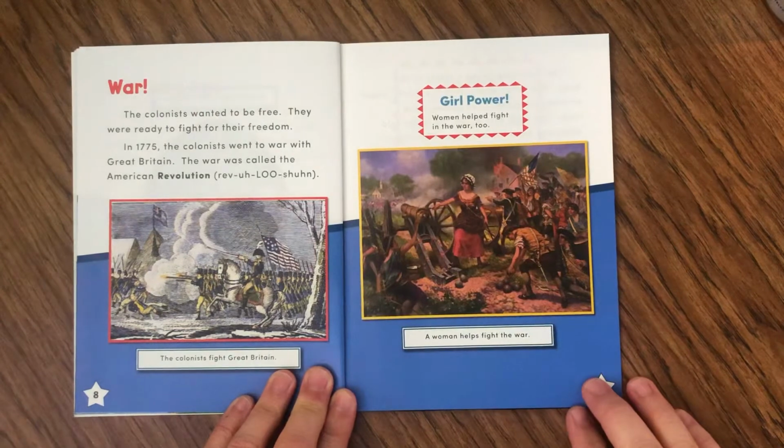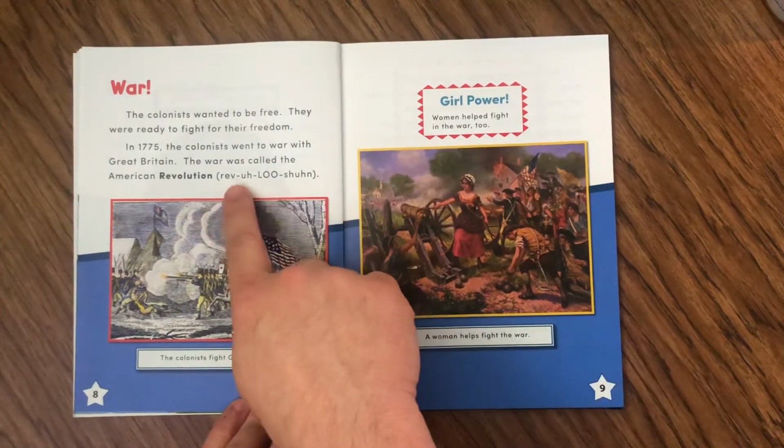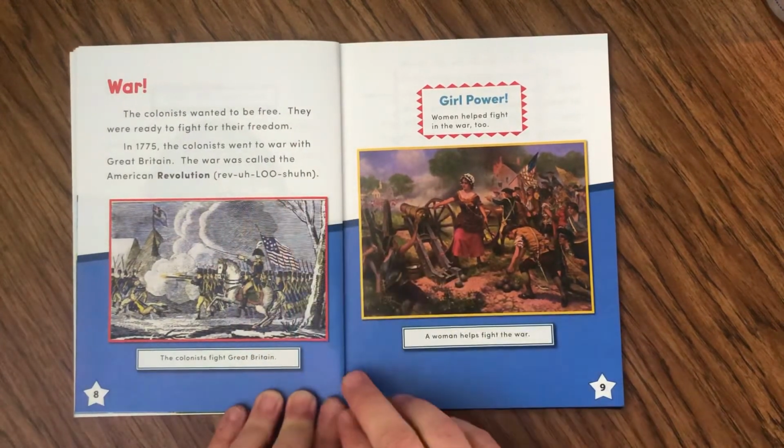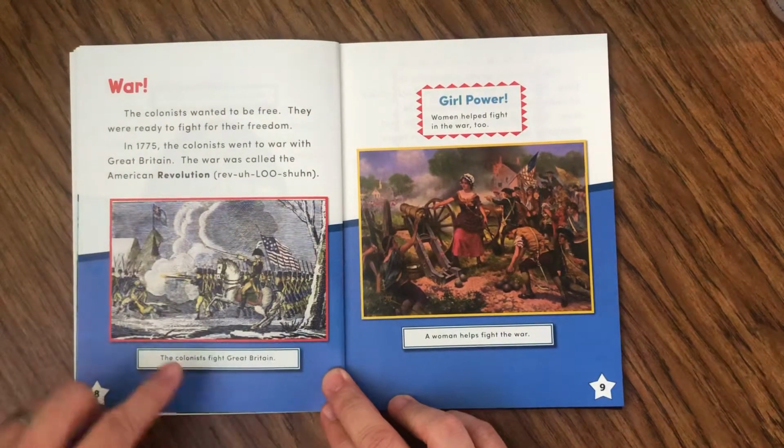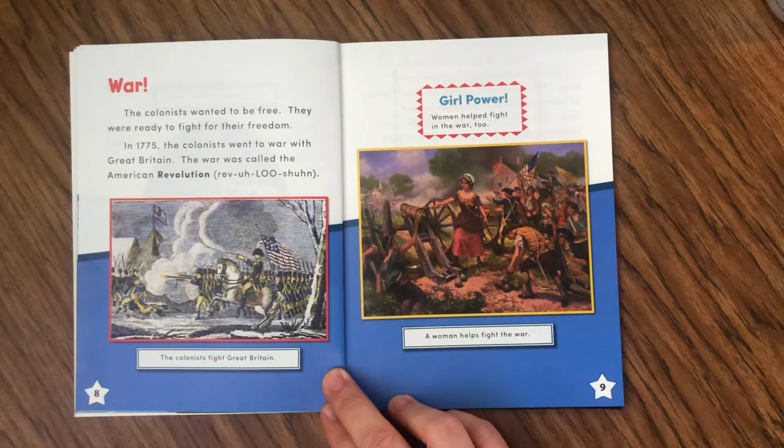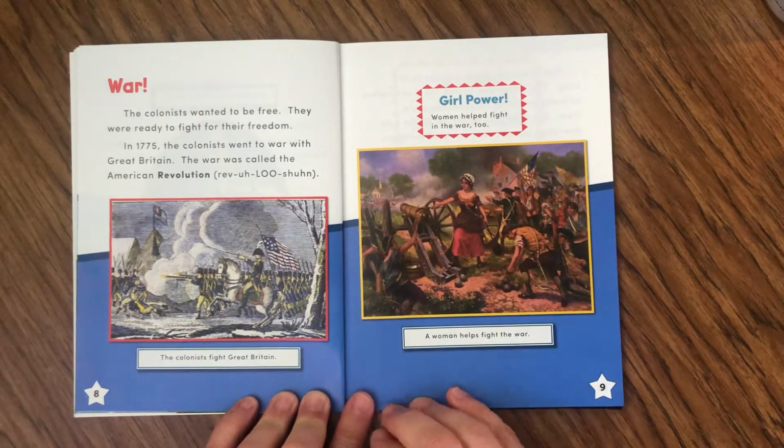War. The colonists wanted to be free. They were ready to fight for their freedom. In 1775, the colonists went to war with Great Britain. The war was called the American Revolution. Revolution. The colonists fight Great Britain. So this is an illustration of the war where the Americans fought Great Britain in the American Revolution.